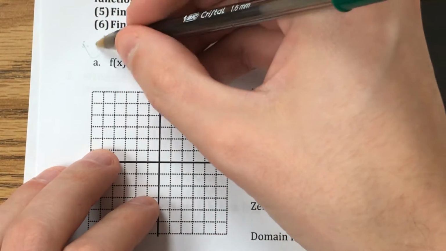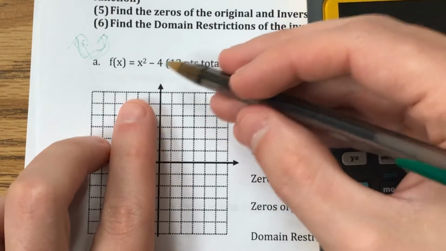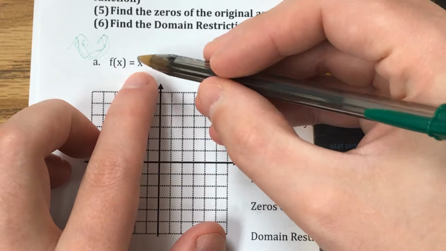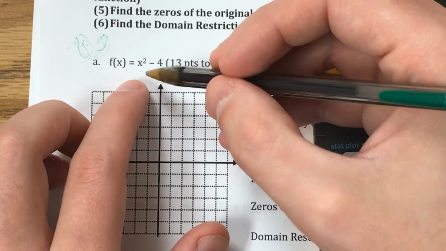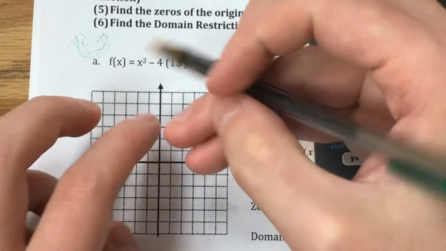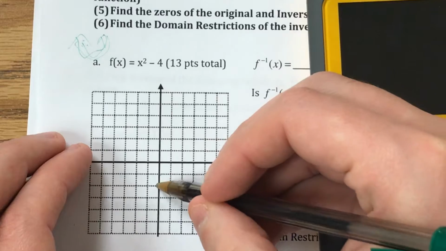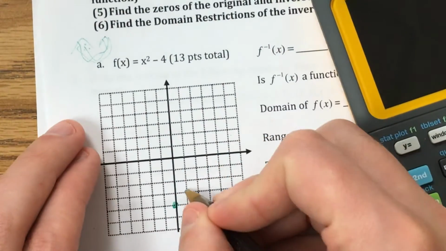And this is technically in vertex form. If you forgot what vertex form is, basically there's usually something in parentheses that you would switch, but there's not here. So the vertex is going to be at 0, -4. So 1, 2, 3, 4. And as I said, it is a U shape, so it's going to look like this.